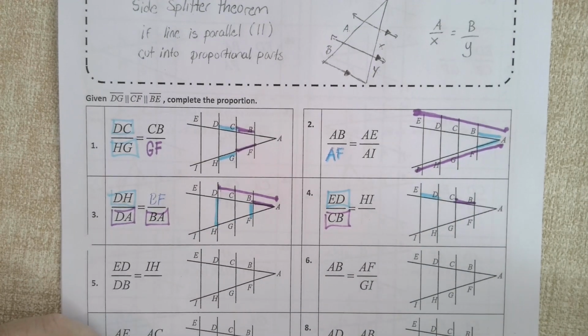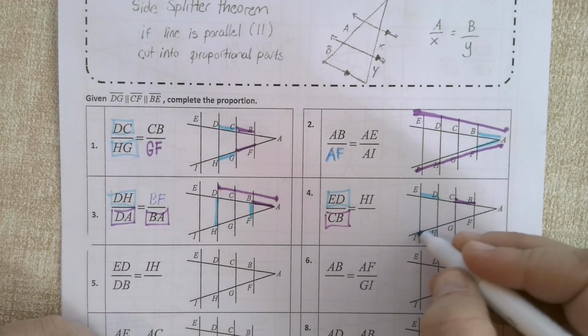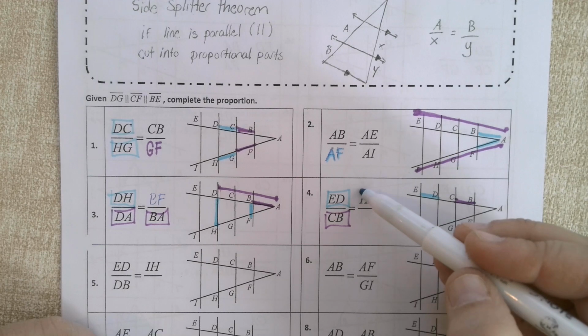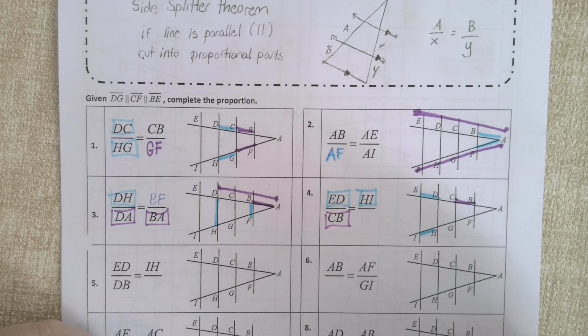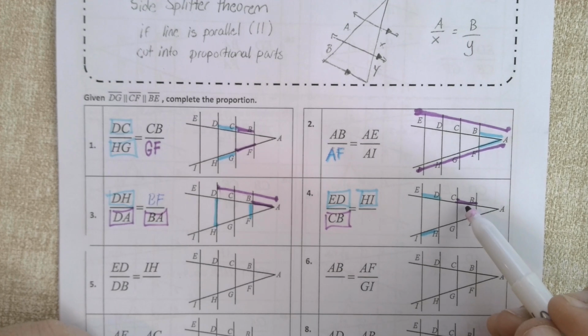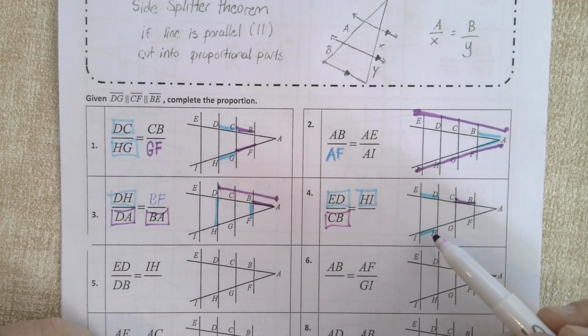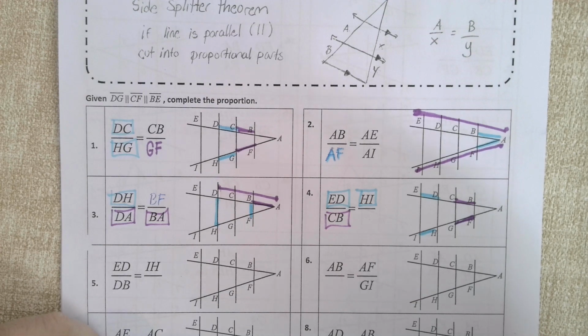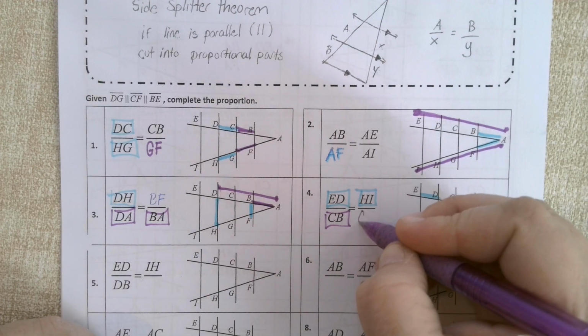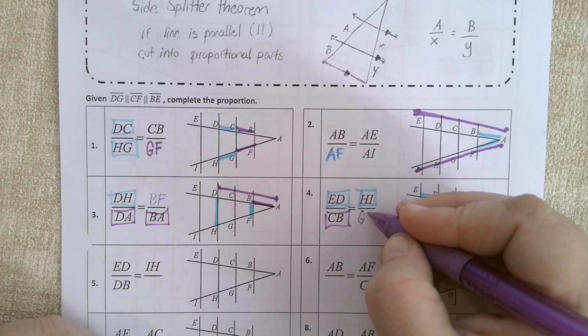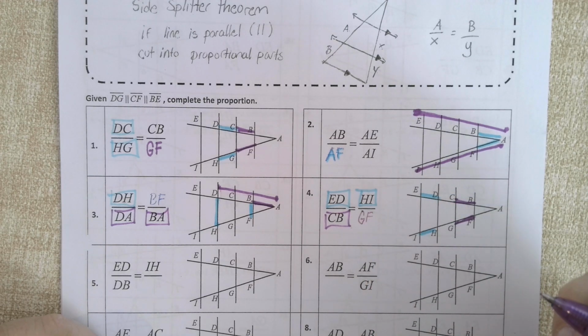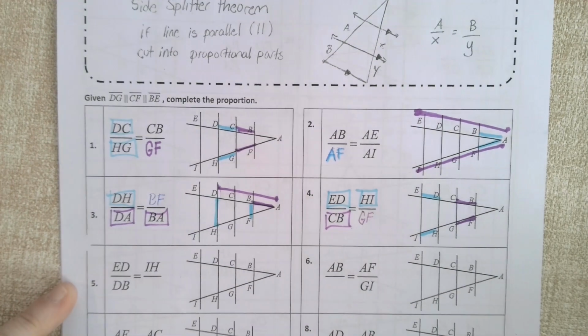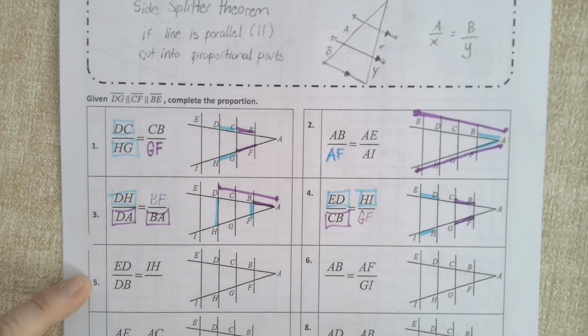Okay, then we're looking at HI, which matches up down here. So that's good. And so if they did ED and CB, then I want HI, and the part that would match up with that would have to be GH. See how there's lots of different combinations and ways that you could do this? GF.